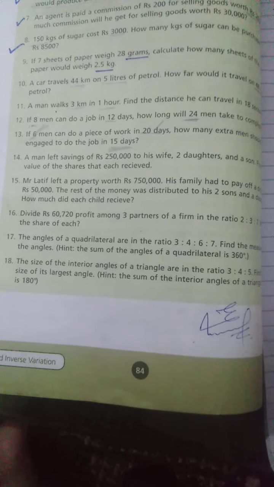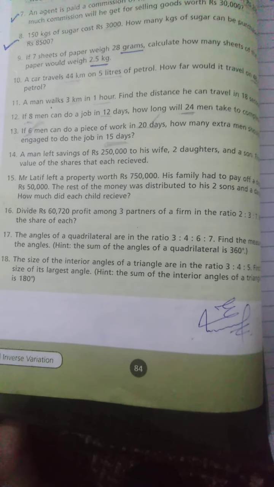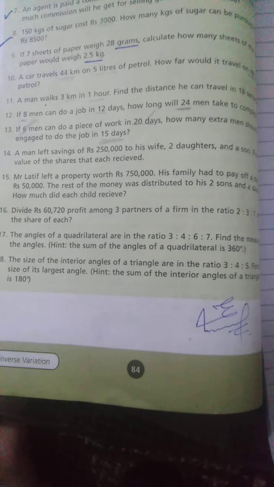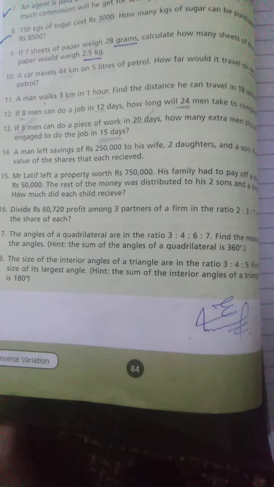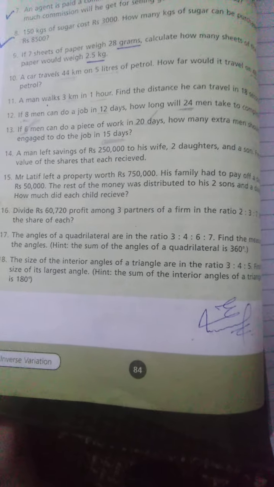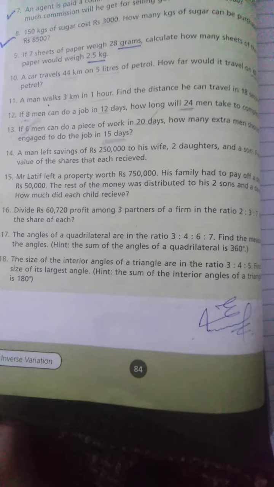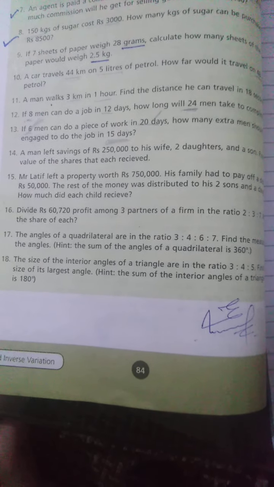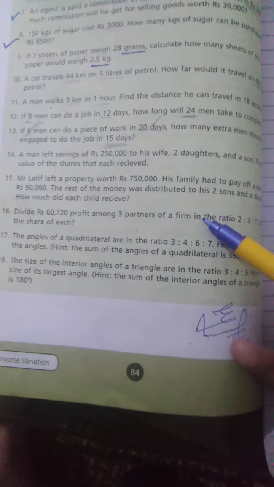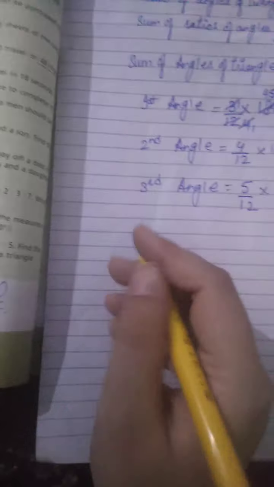In question number 16 you have to write the ratio, that is 2:3:7. Then add all the ratios 2, 3 and 7, and the total amount is given. I am going to solve one of its parts.